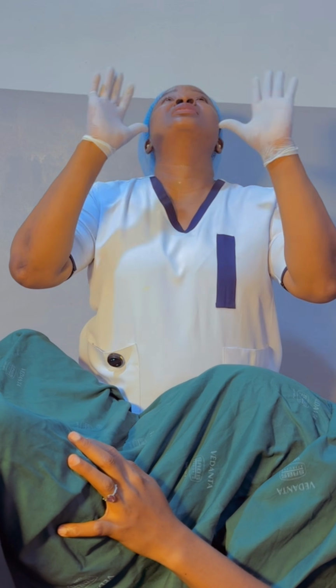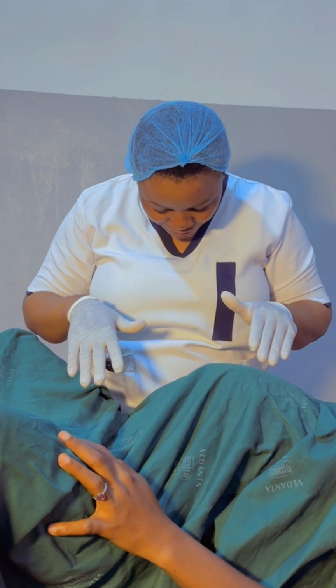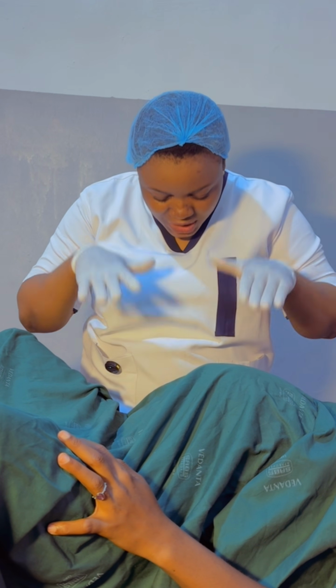If the baby is facing to the symphysis pubis, like the face is up, congratulations. Vaginal delivery will be successful with a little touch of prolonged labor. But if the baby's face is down towards the sacrum of the woman, vaginal delivery is not successful.